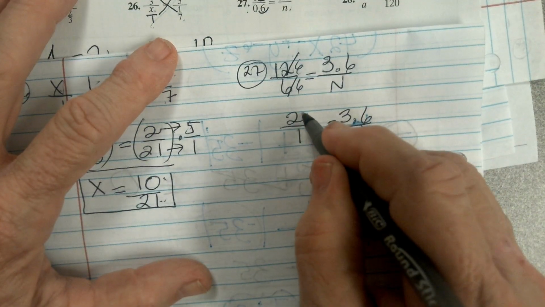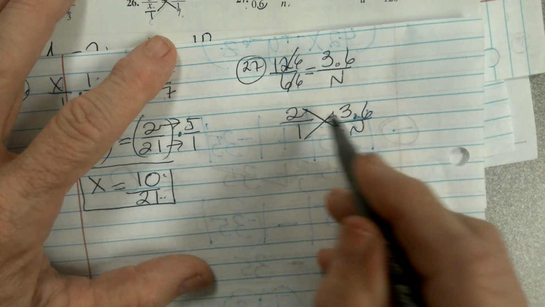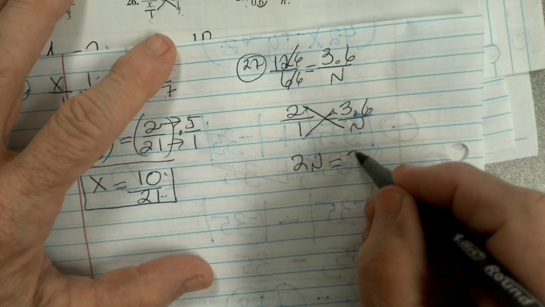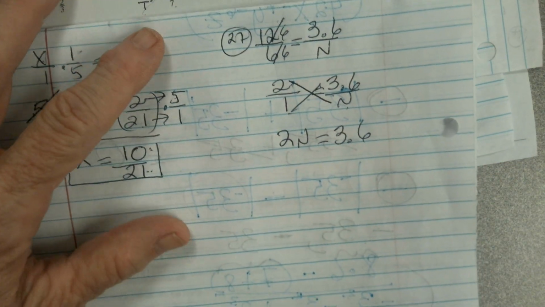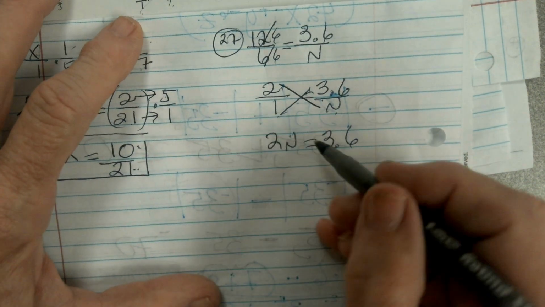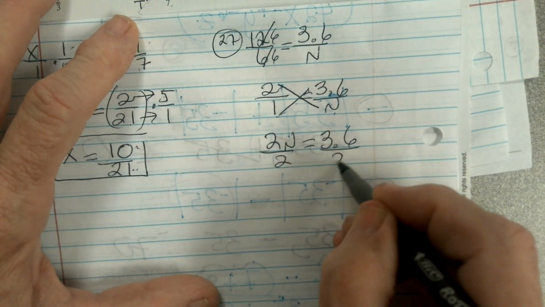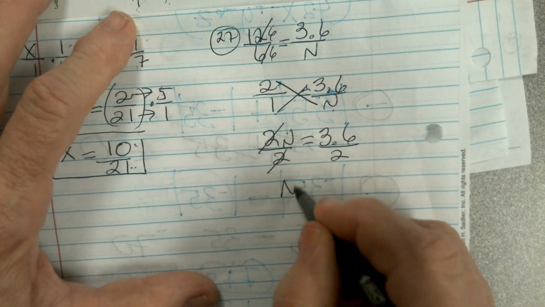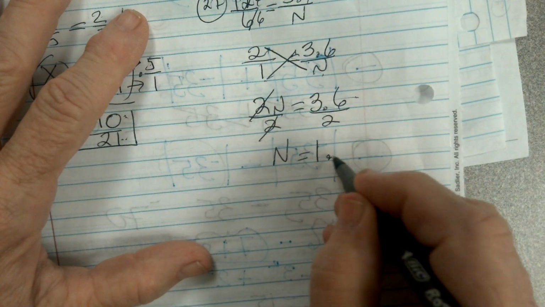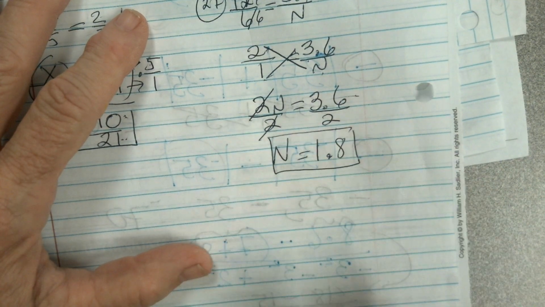Because then I can go like that. 2 times n is 2n is equal to 1 times 3.6. How do I undo that 2? Divide by 2, and n is equal to 1.8, but there's a decimal in the middle. Is that answer there? Yes.